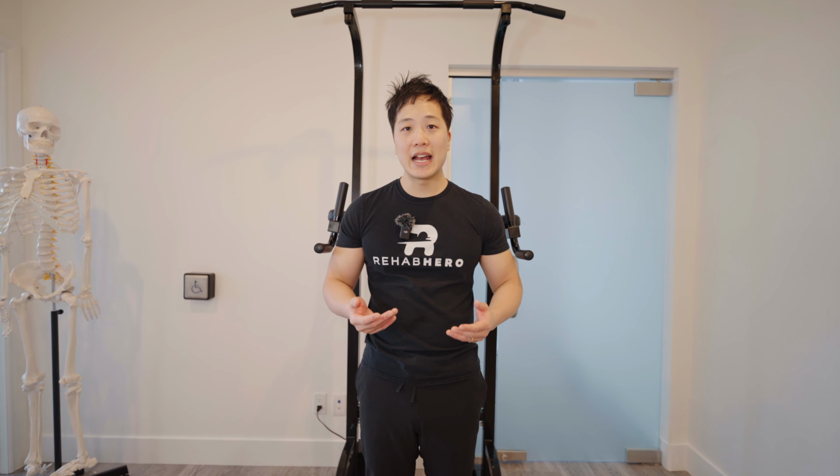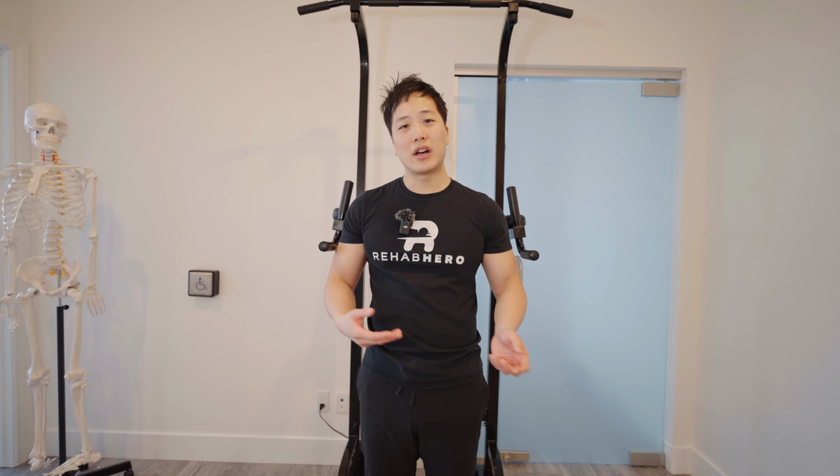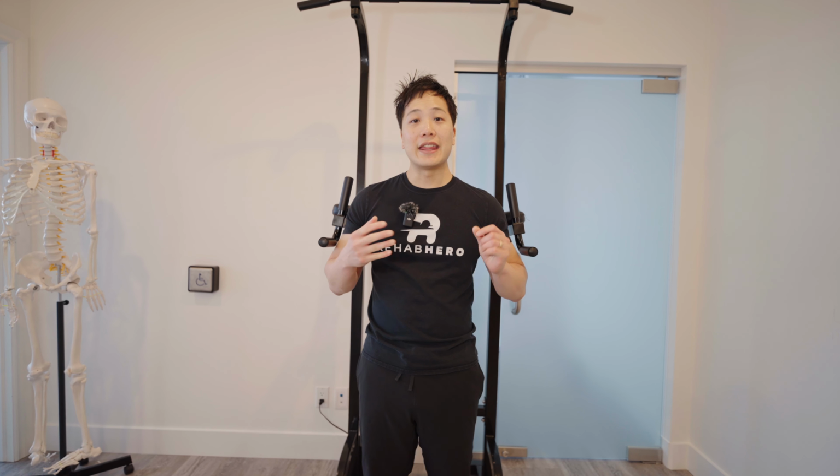Now, another common question I usually get is, do you have to do this on both sides? Now, while you are injured and the injury is only on one side, the answer to this question is no, you don't have to do it on both sides. But I would always say, might as well do the other side while your injured side is resting. And this will help you feel a little bit more even following the completion of all your exercises.